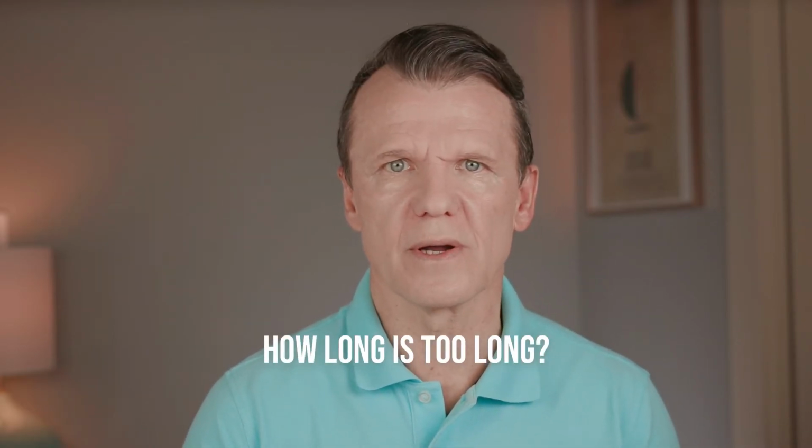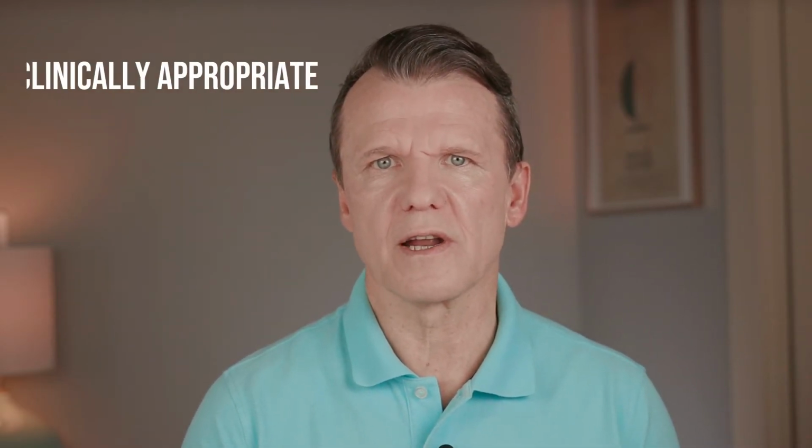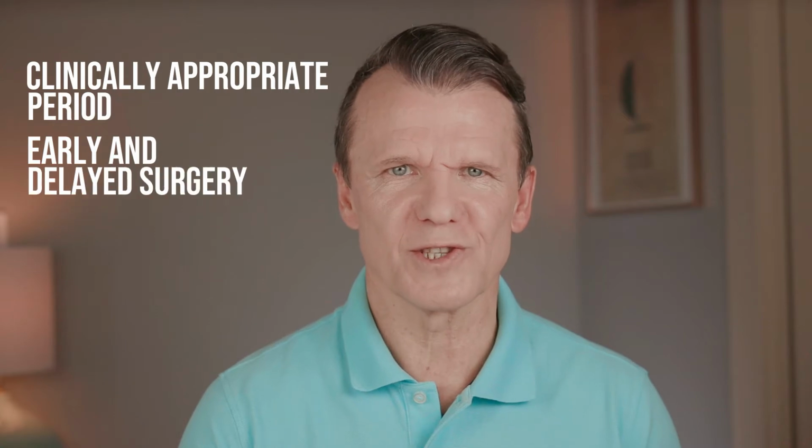The answer is unclear. Heart surgery is done to alleviate chest pain and to delay myocardial infarction. But there is a time between the decision to operate and the operation itself. And that's our concern here. You see, longer times may lessen therapeutic benefit. And how long is too long? Well, surgery is delayed if it's done after a clinically appropriate period. So we compare surgical outcomes between two study groups, early and delayed surgery.